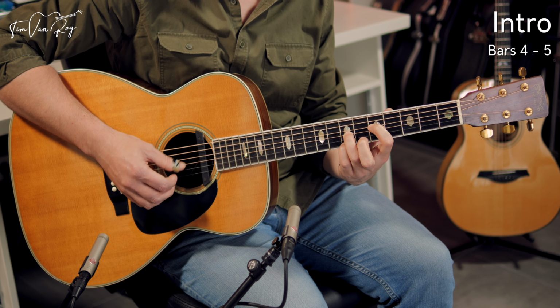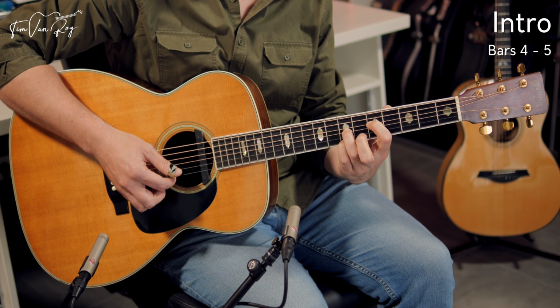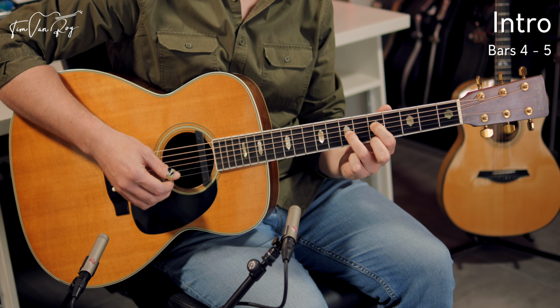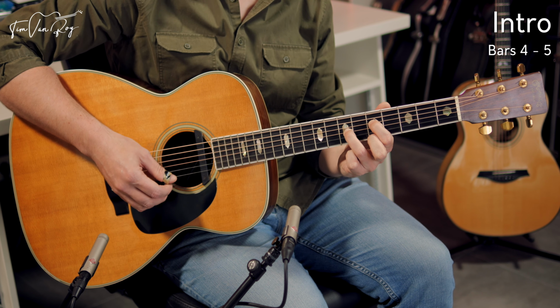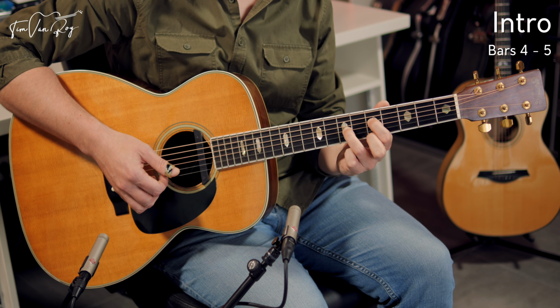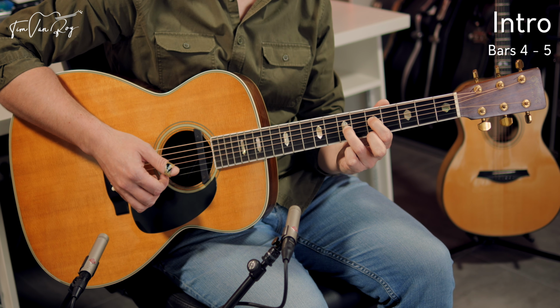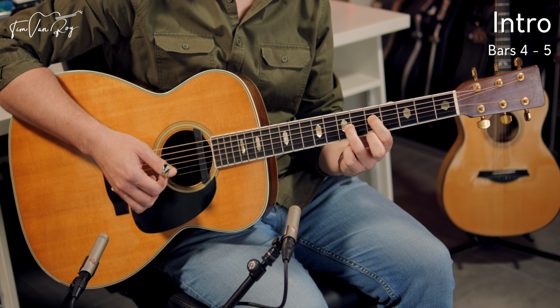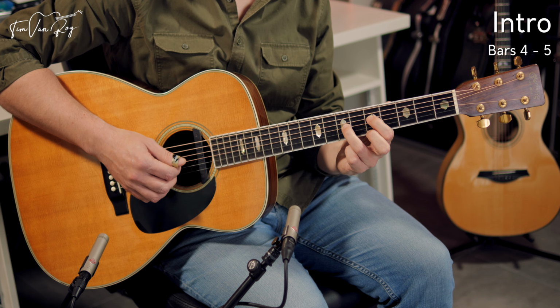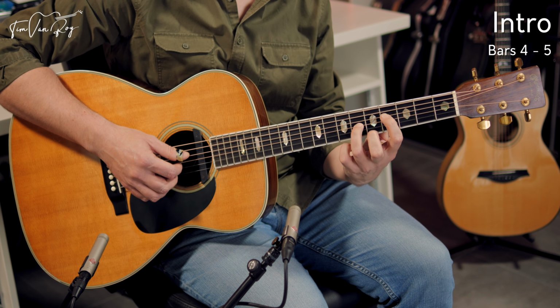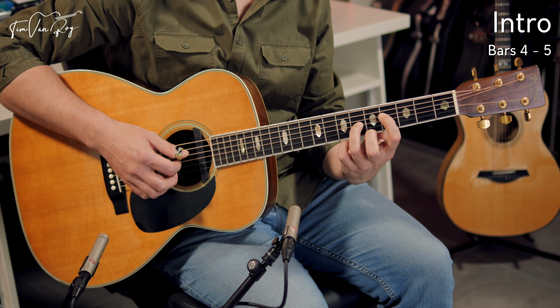1, 2, 3, 4. You just complete the arpeggio pattern. You keep the middle finger where it's at and you shift down both the index finger and the ring finger 1 fret, from 5th fret, 7th fret down to the 4th fret and the 6th fret. Moving you into the 4th chord, picking pattern, exactly same thing.